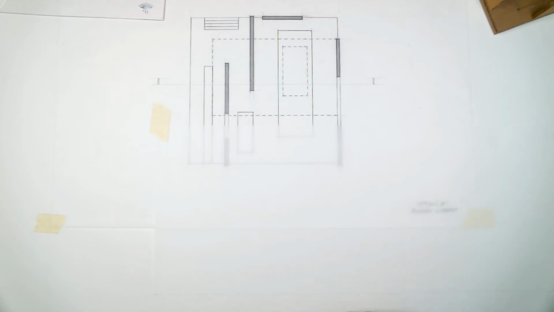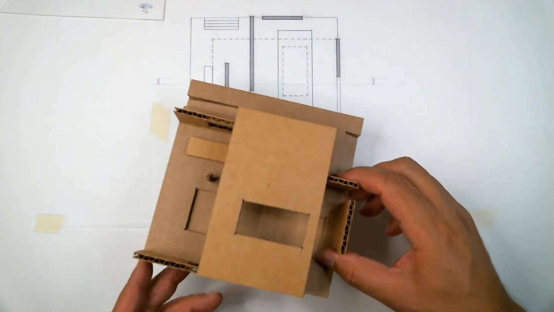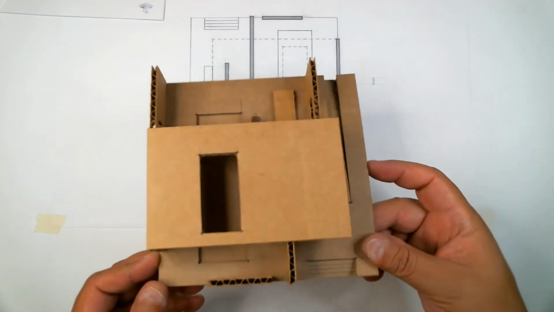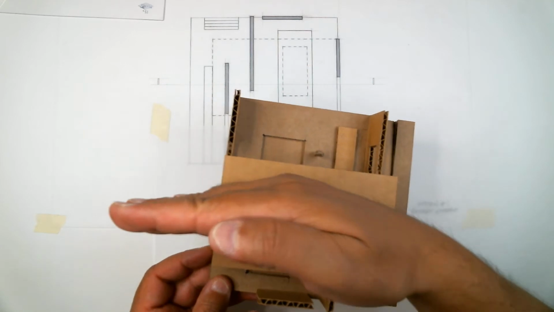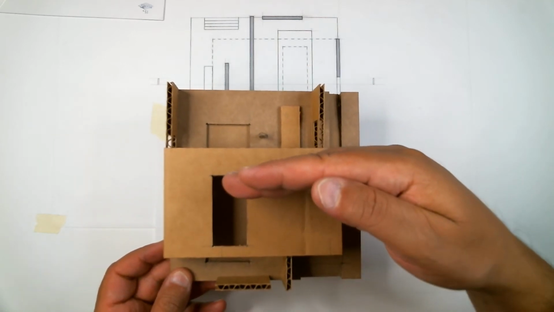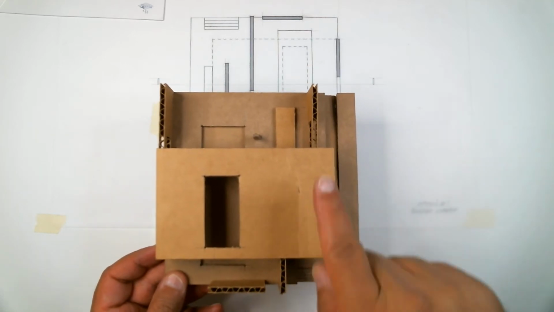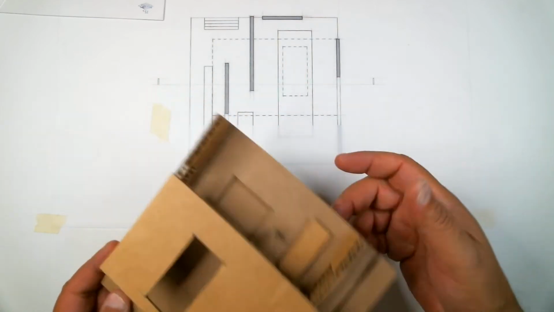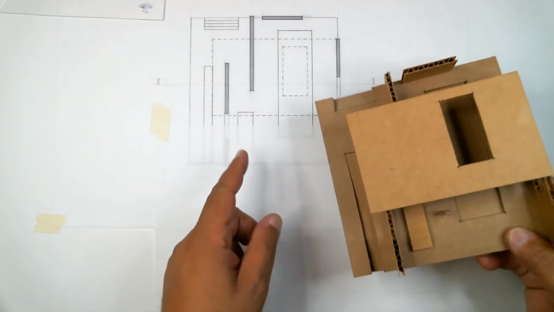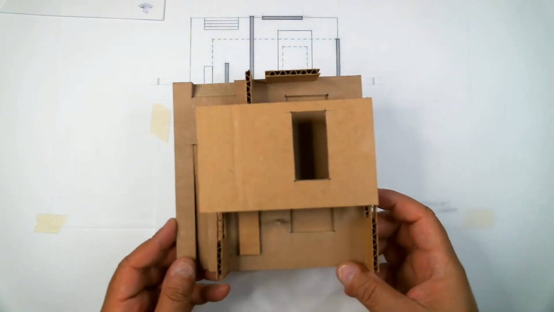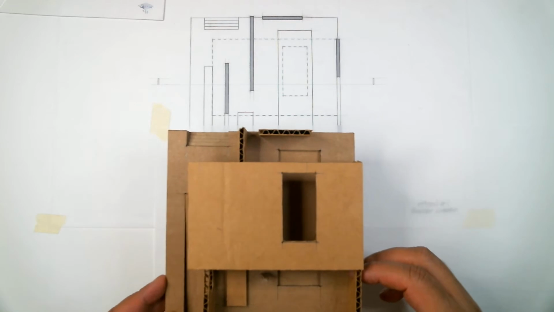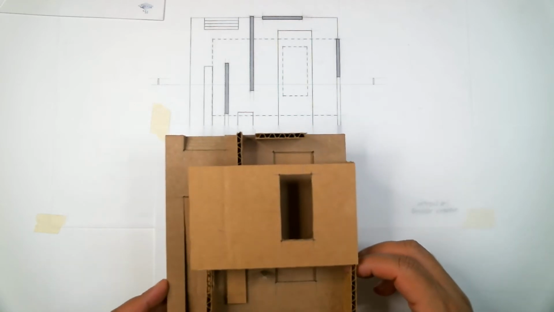So when we're talking about building sections, we're literally talking about slicing the building at a certain point and then taking the bottom half away and drawing what you see. So in this case, here's my plan, right? And here's my model. You always want to cut a section where it's through the most interesting part of the building.